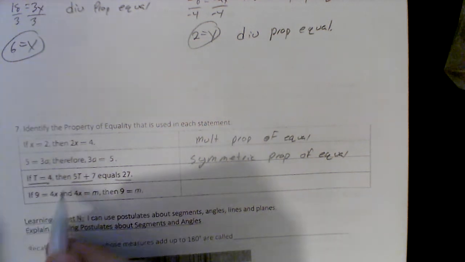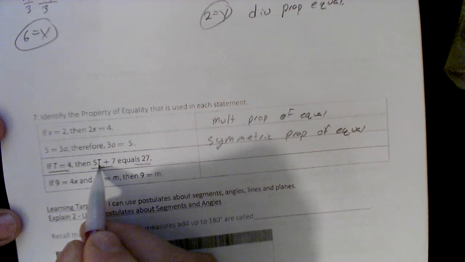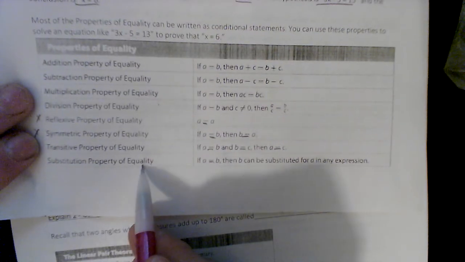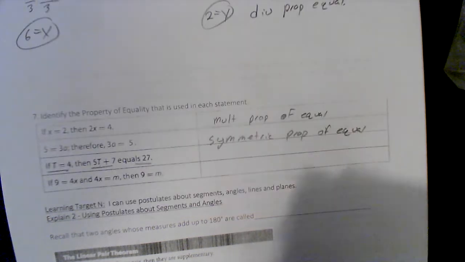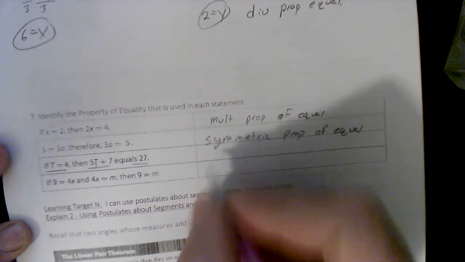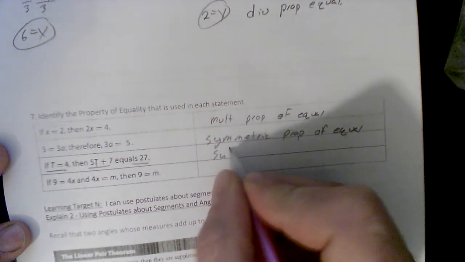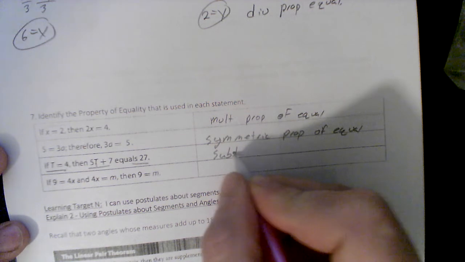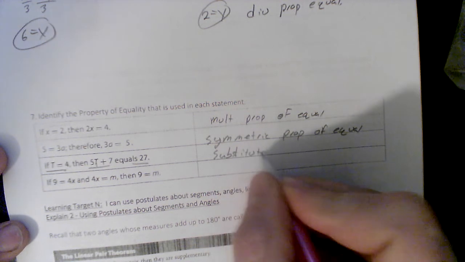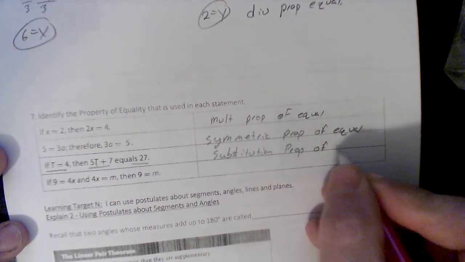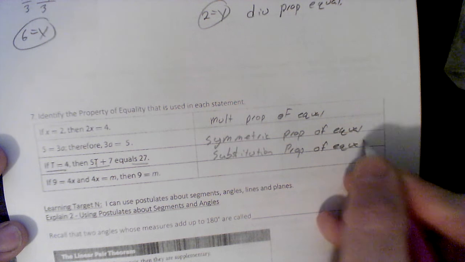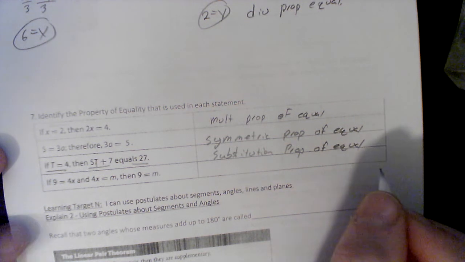If t equals 4, then 5t plus 7 equals 27. So what we've done is we've taken this 4 and plugged it in here and done our work. So the main thing we've done is we've substituted. If a is b, then b can be substituted for a in any expression. Well, if t is 4, 4 can be substituted. So I'm going to say substitution prop of equality. So these are all our properties of equalities.